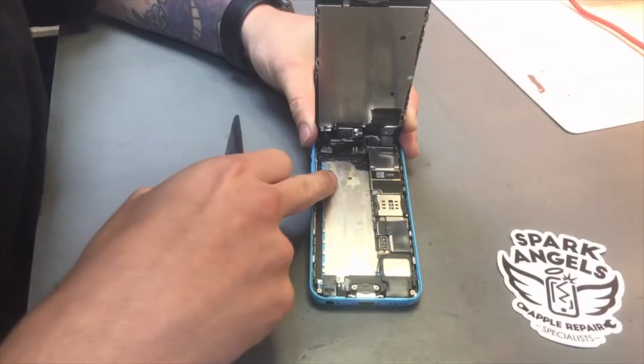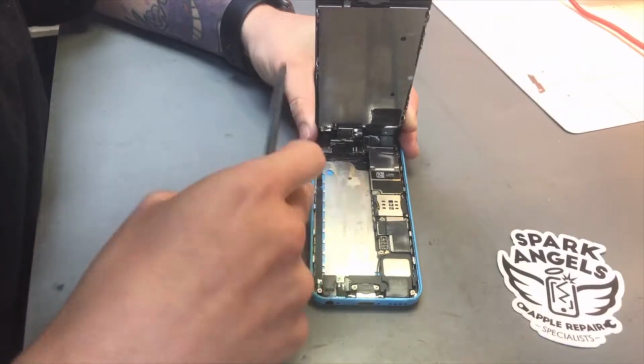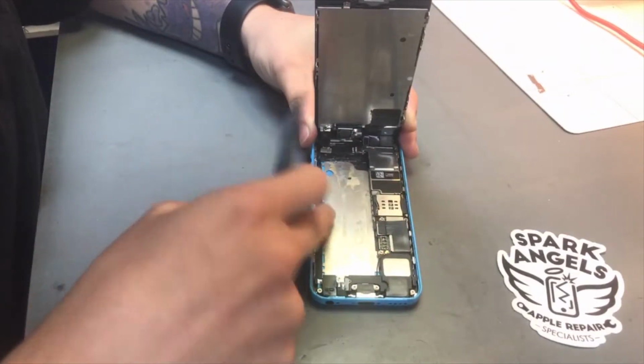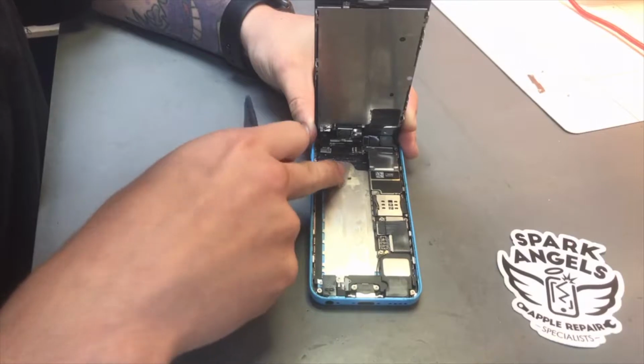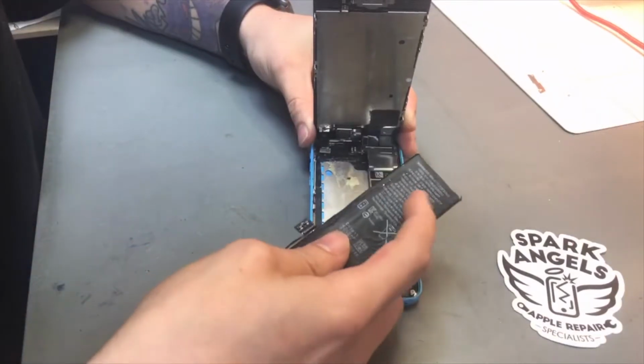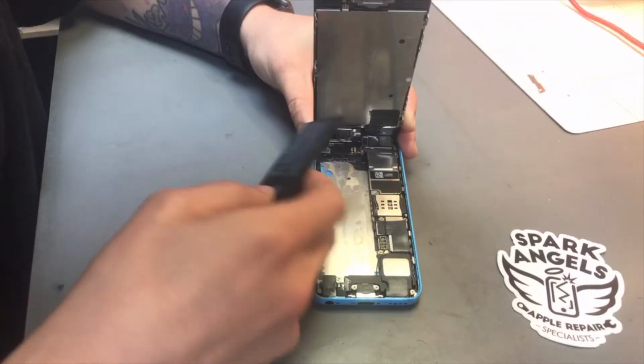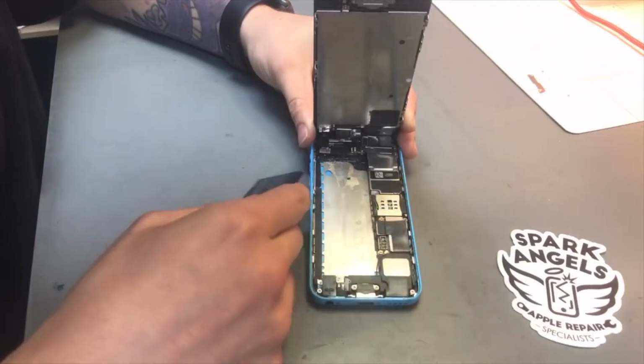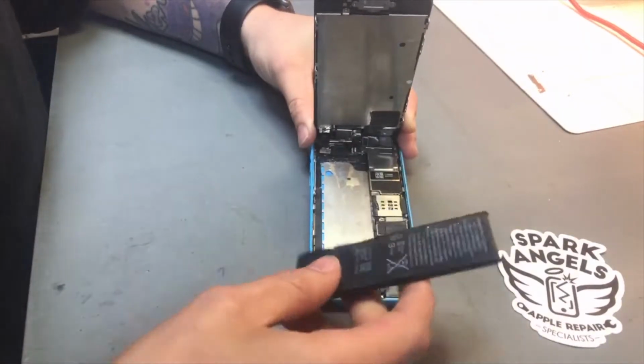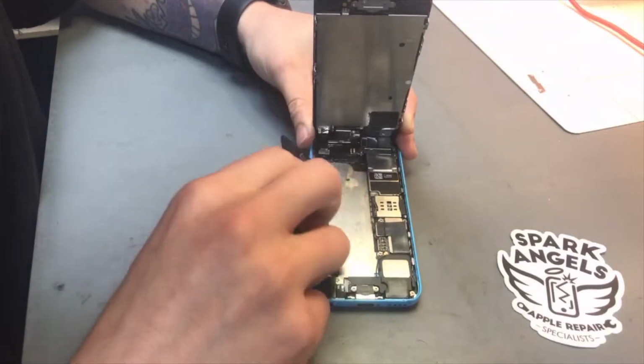So with people taking out batteries and putting them back in, they haven't used the correct adhesive again, they've tried to glue it back into place. But with batteries they get quite warm, so I'd imagine that's just made the glue hard and it's just come loose. With batteries coming loose, that could be the reason why it's Apple logoing.